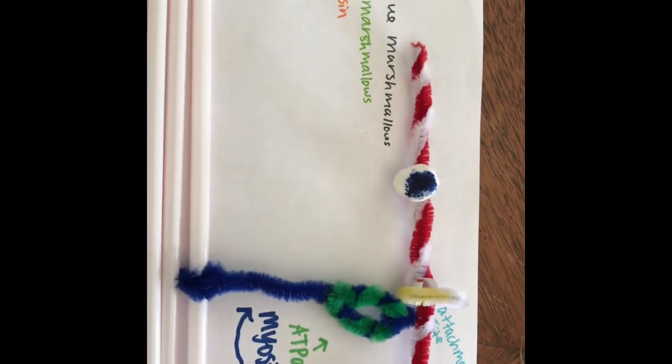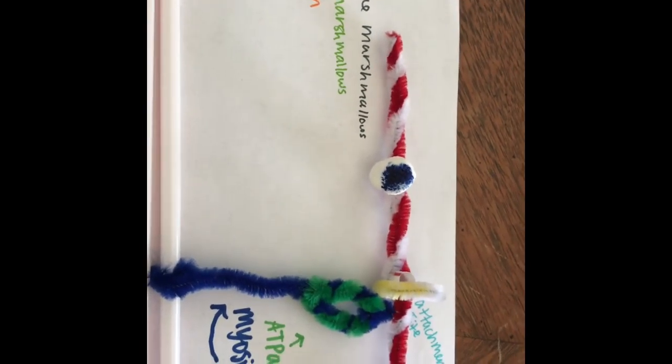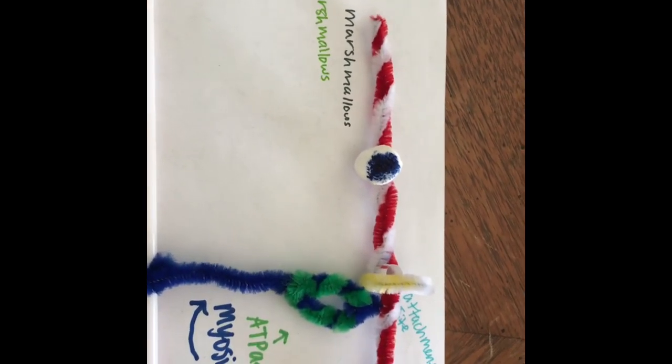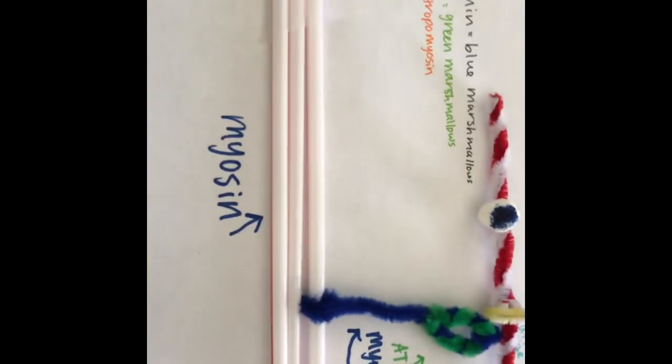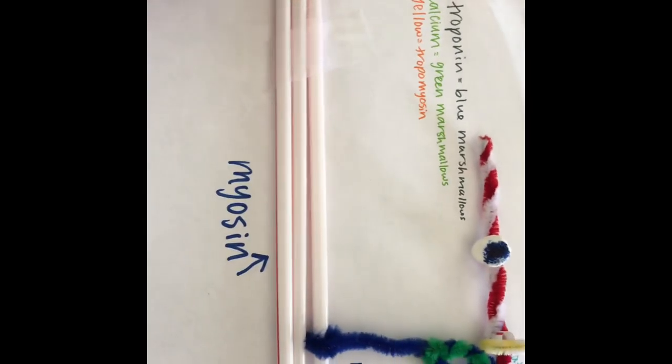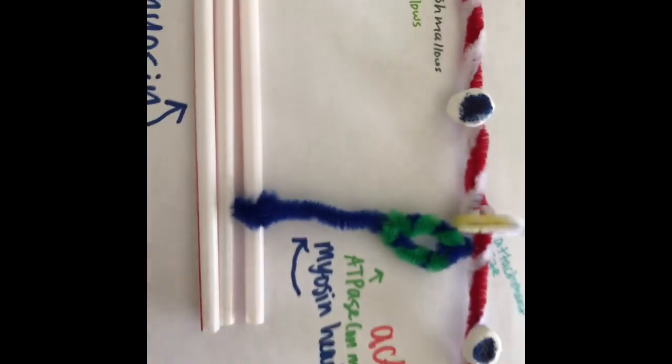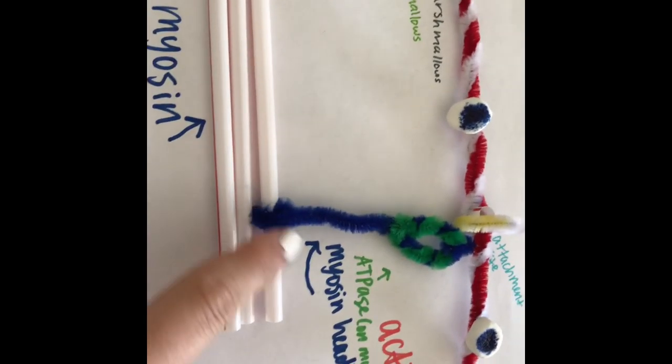But once troponin binds with calcium ions and changes shape, the tropomyosin moves to reveal the attachment site for the myosin cross bridge.